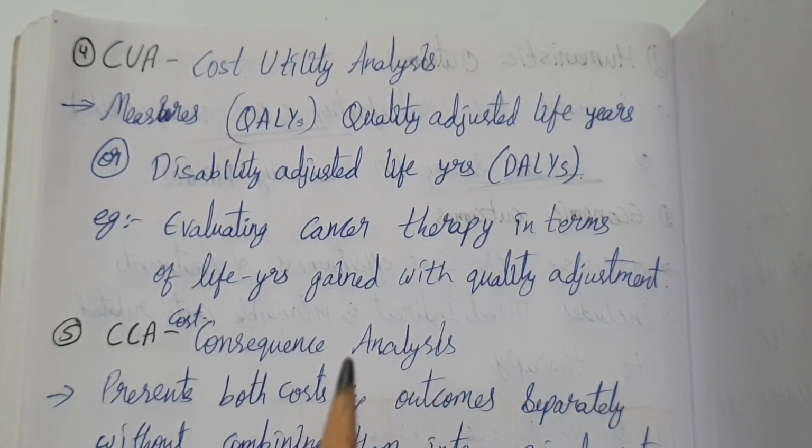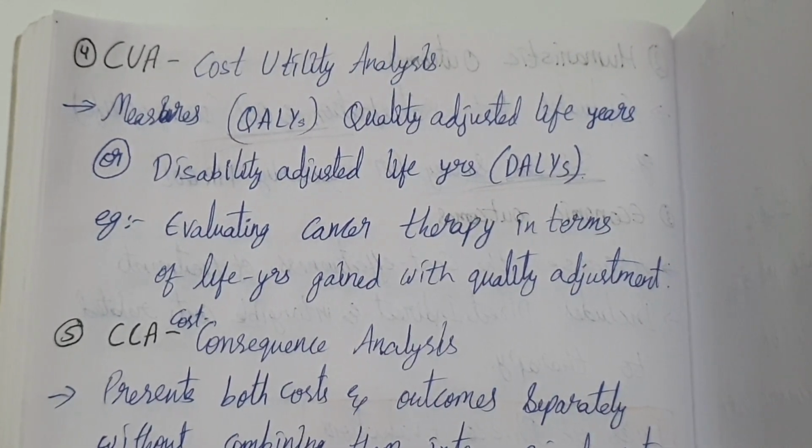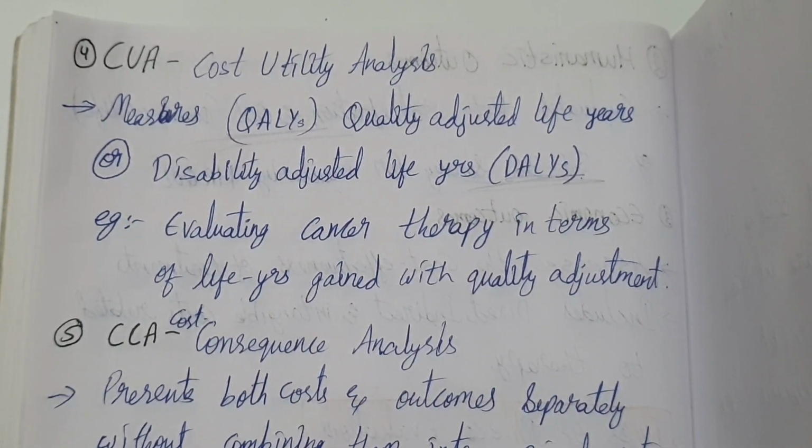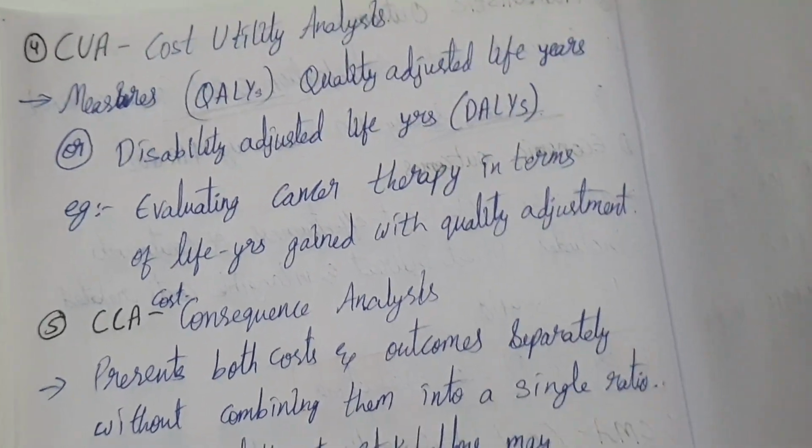If before using that cancer therapy, we thought that the patient might pass away in the upcoming 5 years, but after implementing the new cancer therapy, he gained 2 life years, meaning he is living 7 years. So in CUA we measure quality adjusted life years.